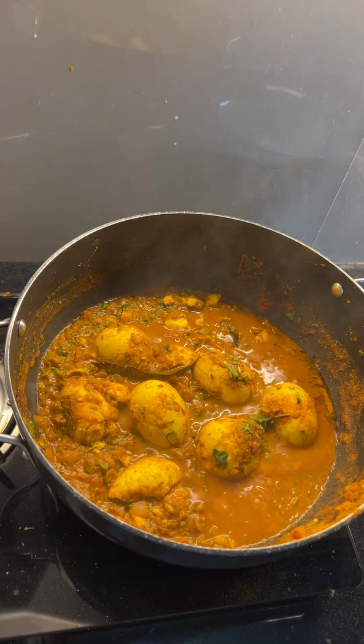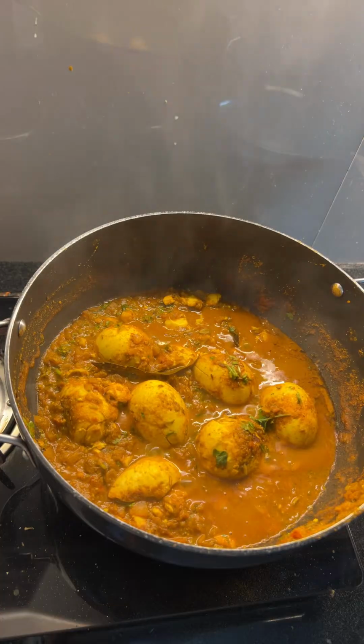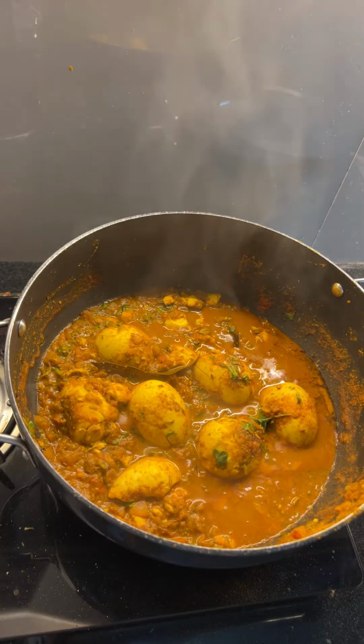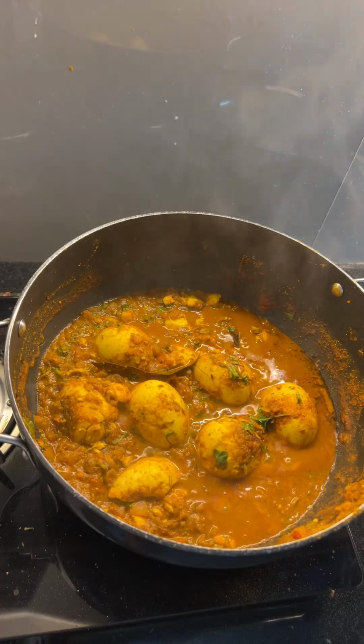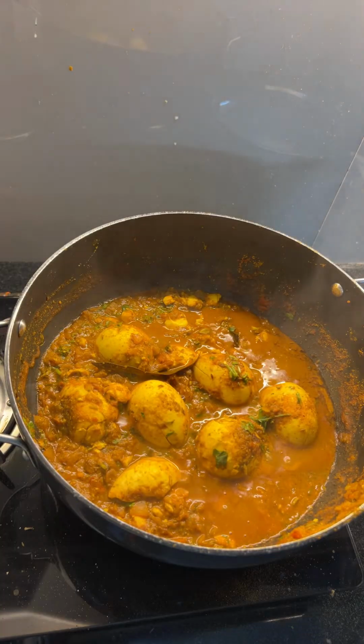And you can have it with bread, flat bread. You can add it to pasta even. Ooh, I'm giving you ideas. Fusion pasta, Indian style fusion pasta. I would do that actually. I don't mind putting my eggs in my pasta. That would be nice actually.